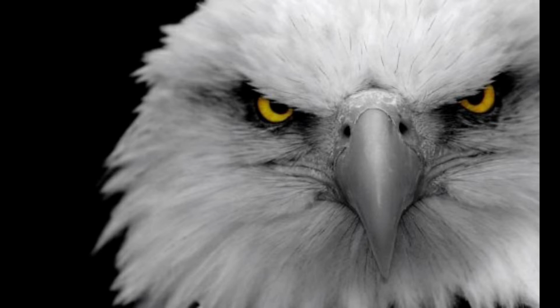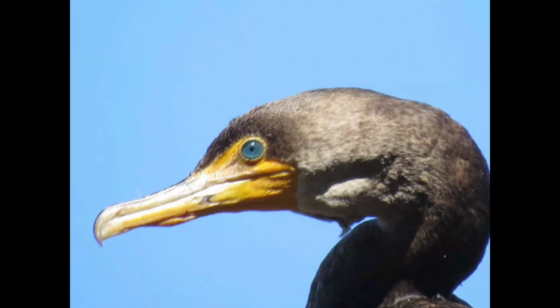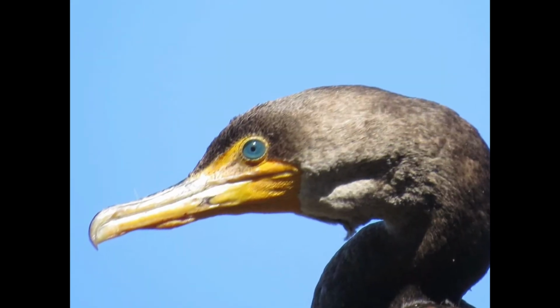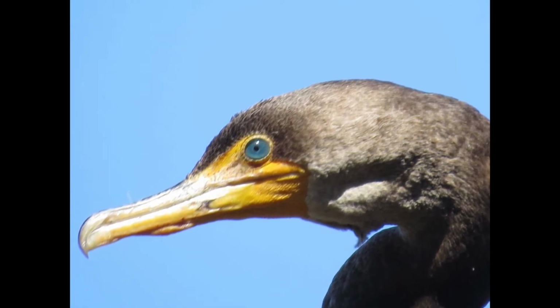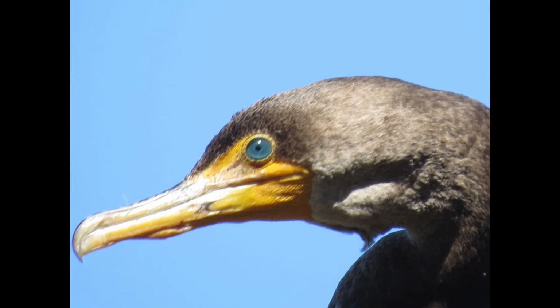Another feature of the bird's eye is the presence of a nictitating membrane that serves as a third eyelid, moving across the cornea, keeping it moist. In some aquatic birds like divers and cormorants, the nictitating membrane has a central window-like area which acts like a pair of contact lenses or goggles, protecting the eye during swimming.